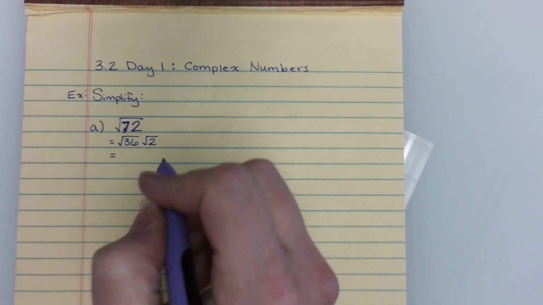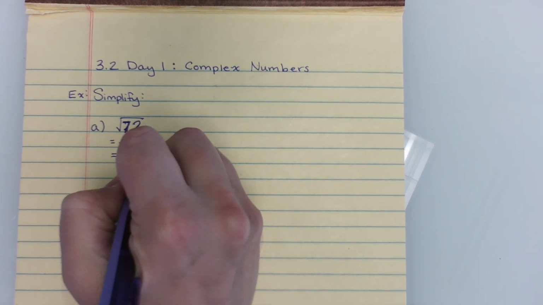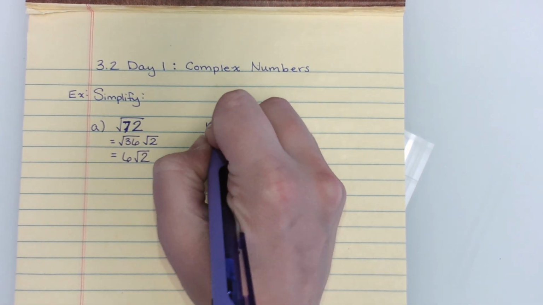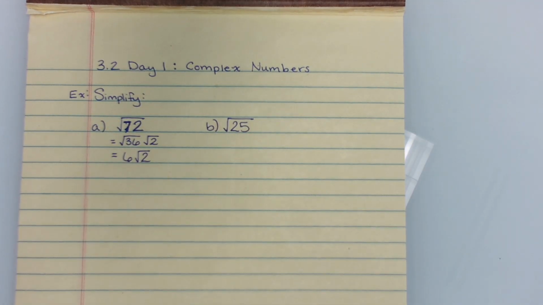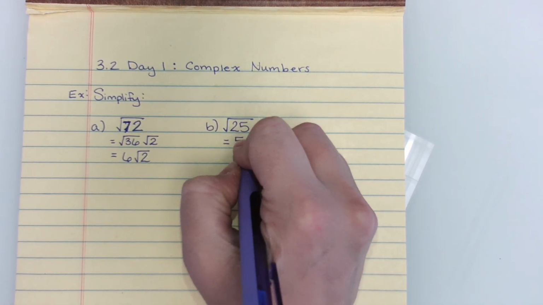Okay, so the square root of 72 is the square root of 36 times 2, both inside of the square root. Which of those two actually simplifies? 36. The square root of 36 is? 6. So it becomes 6 square root of 2. Square root of 25. That one is a perfect square, so it just becomes 5.